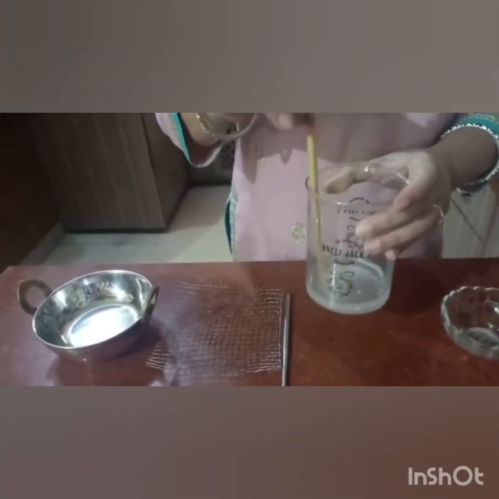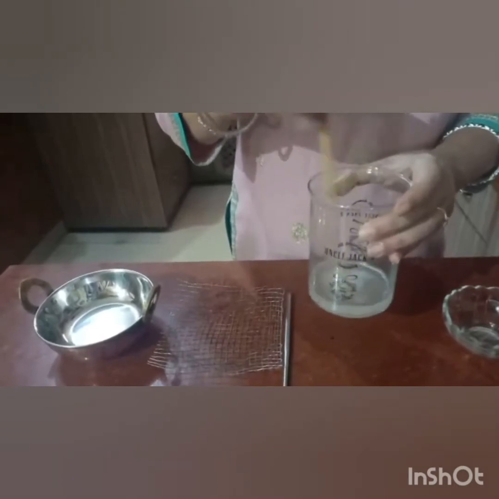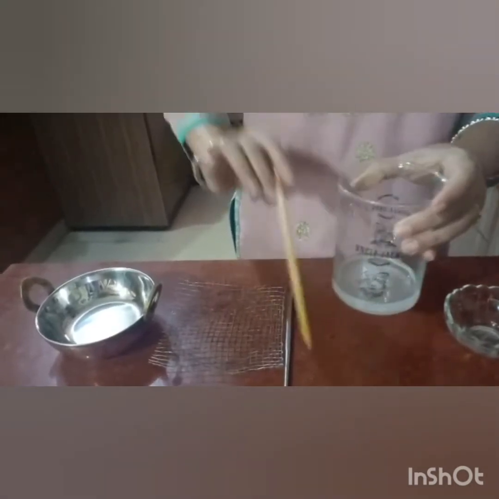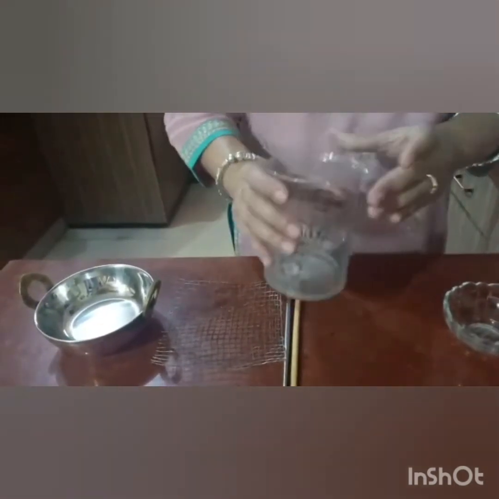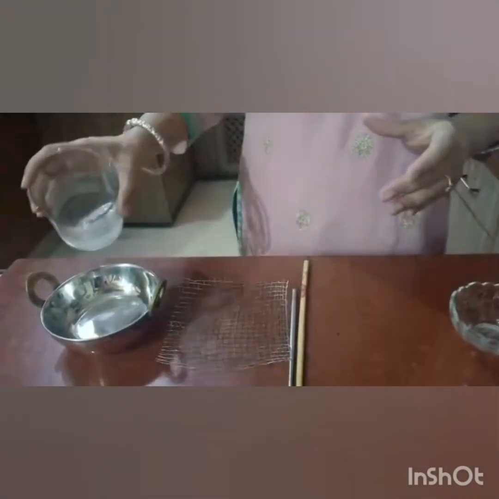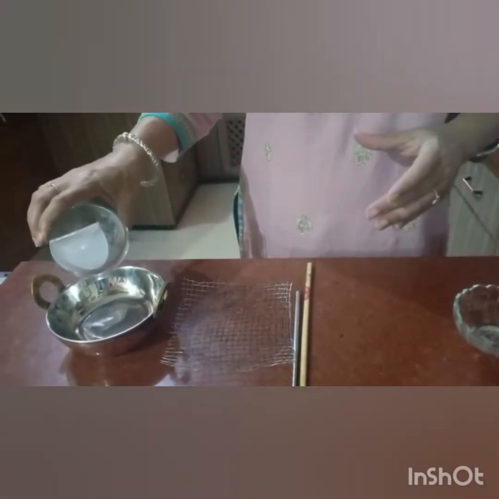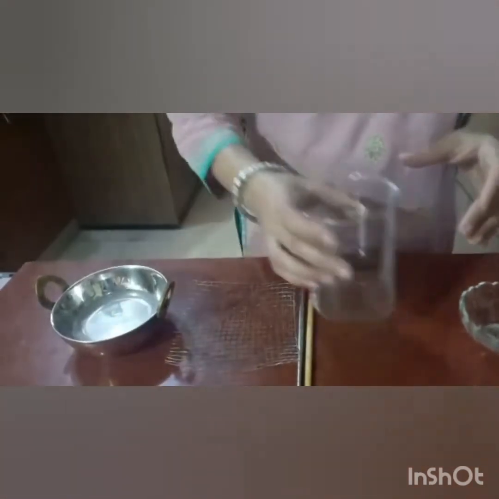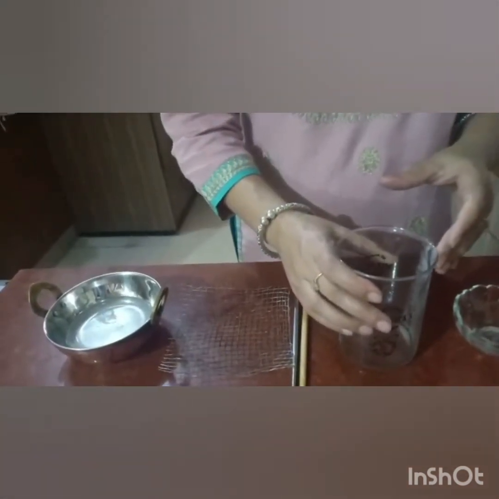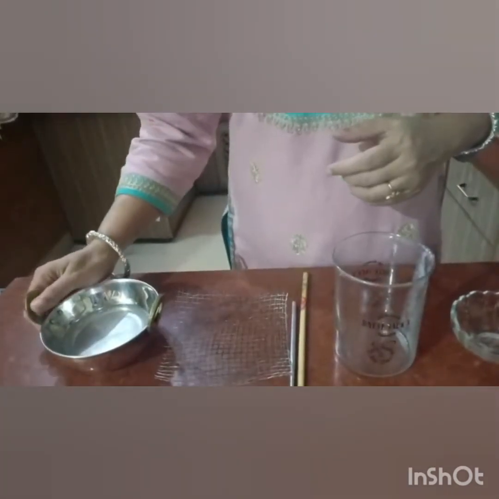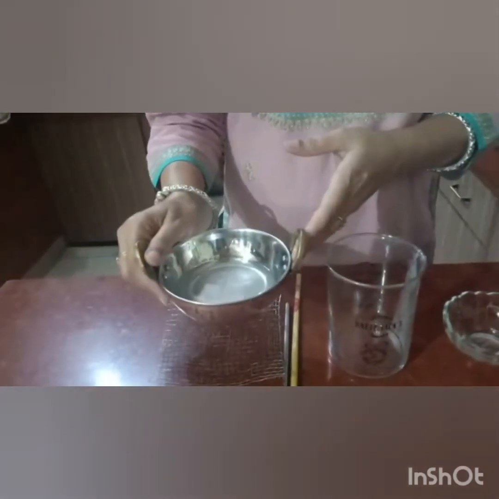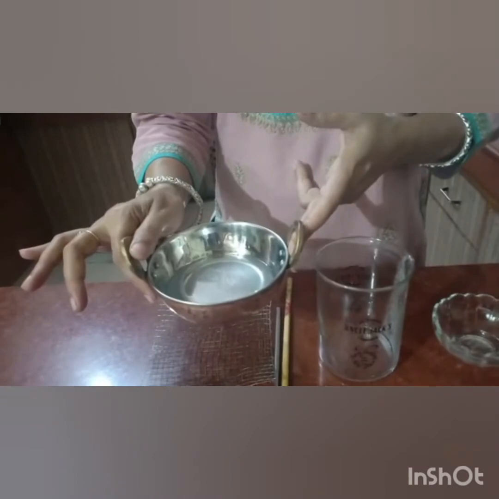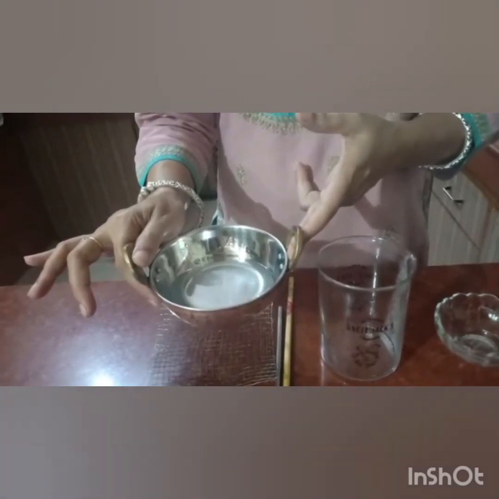So when your solution is absolutely ready, then you transfer this into the evaporating dish. Here I have this as my evaporating dish. You know that this is not the chemistry lab, so I am not having the actual china dish or evaporating dish, so I am using this kind of dish to evaporate.